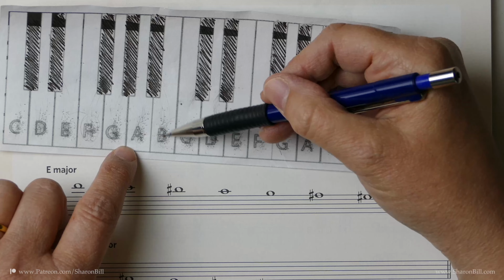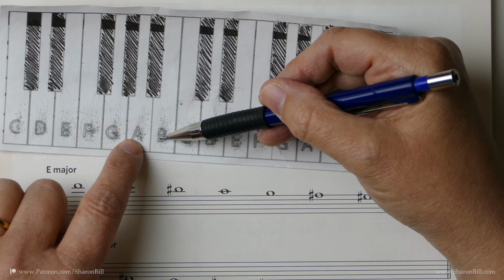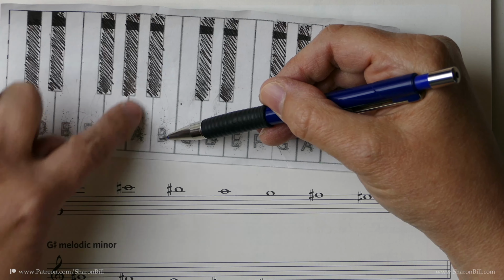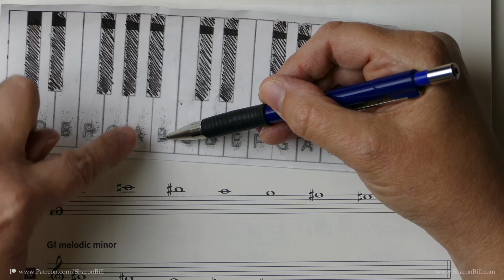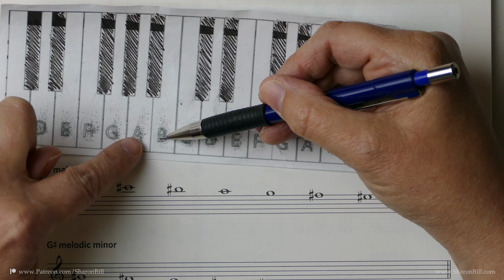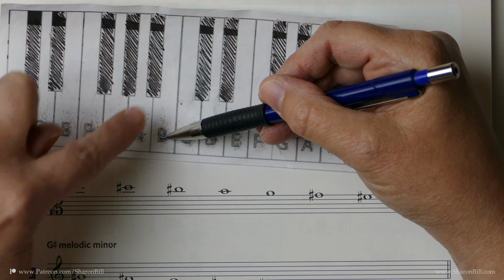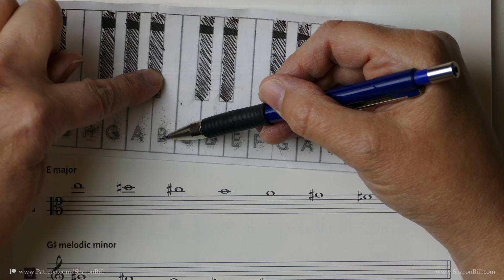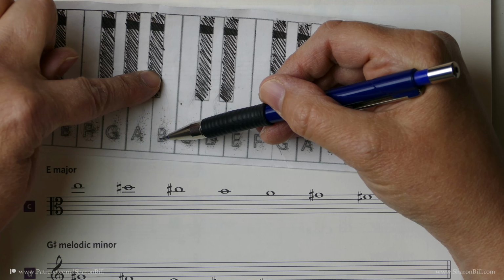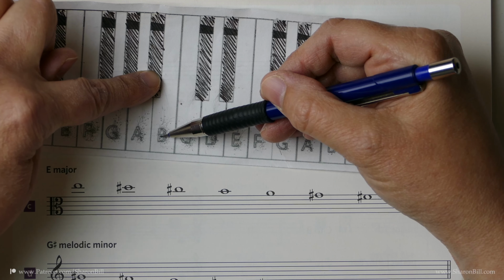We know that A to B is a major second. A sharp, by raising the lower note, we've still closed the interval, so if you have a sharp on the lower note, it raises the lower note and makes the interval smaller. So we have A sharp to B, we know that that's a semitone.